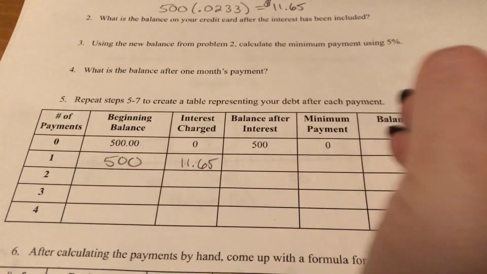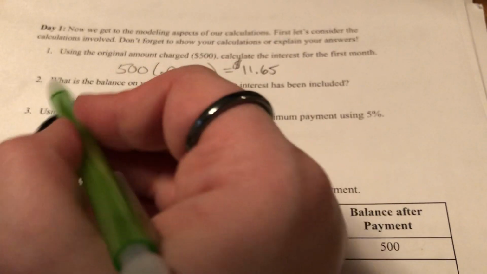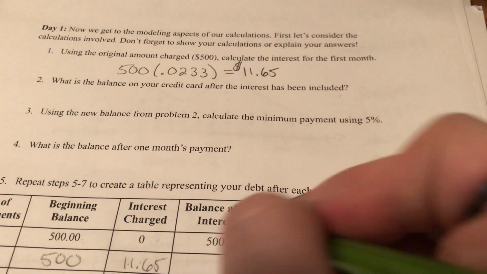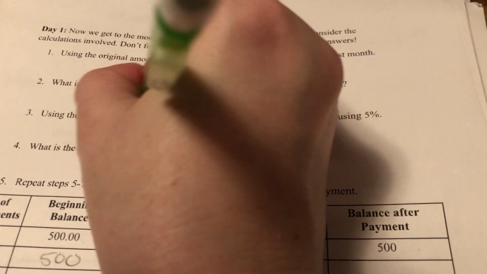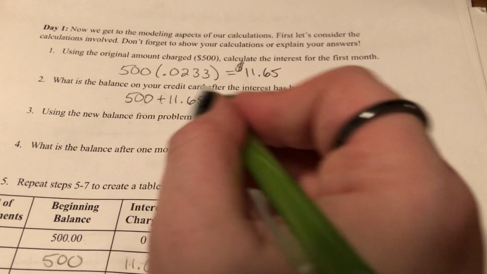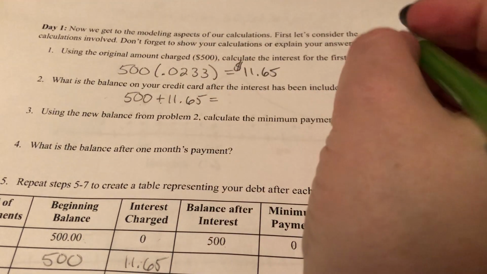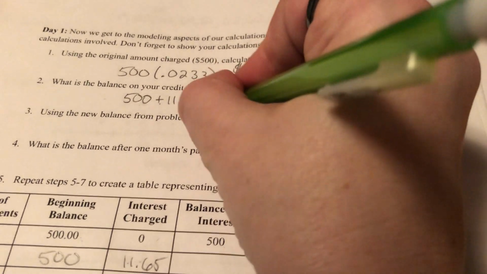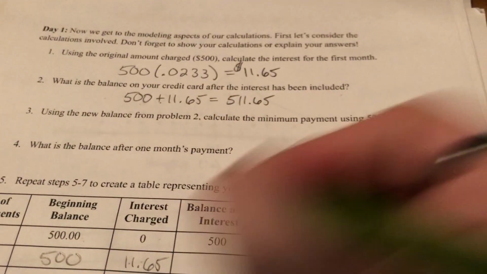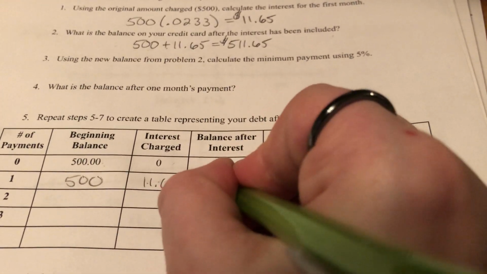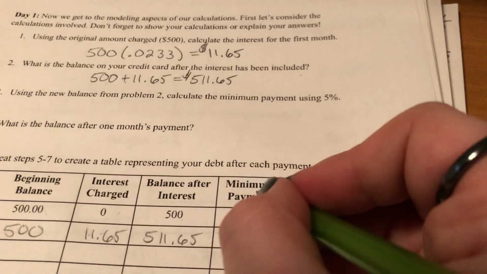So 11.65. Now, question 2 asks, what is the balance on your credit card after the interest has been included? So that's your balance after interest. Now, my balance before interest was $500. The interest I was charged is $11.65, and I need to add these two because my balance was just increased by the extra charge that the company is adding to my bill because I still owe them money. So they're charging me for owing them money. If you add these up, you get $511.65. So down here, I'm going to write 511.65.